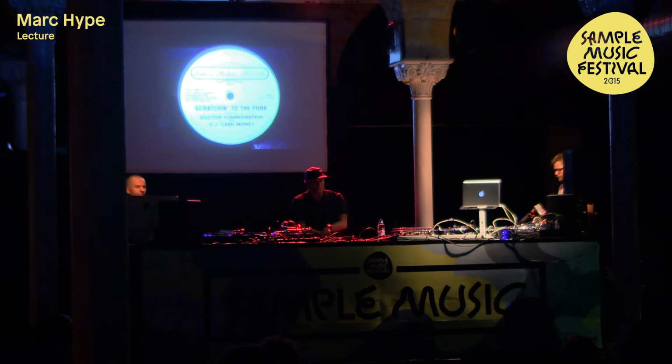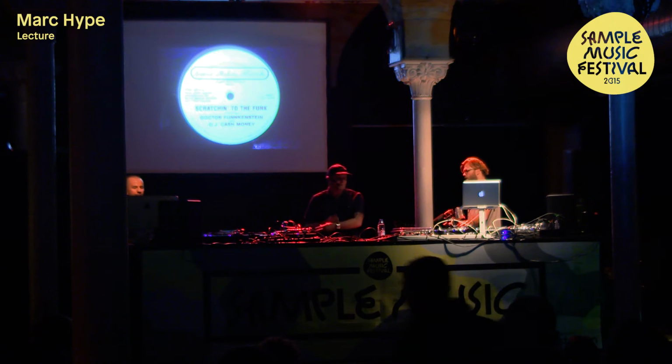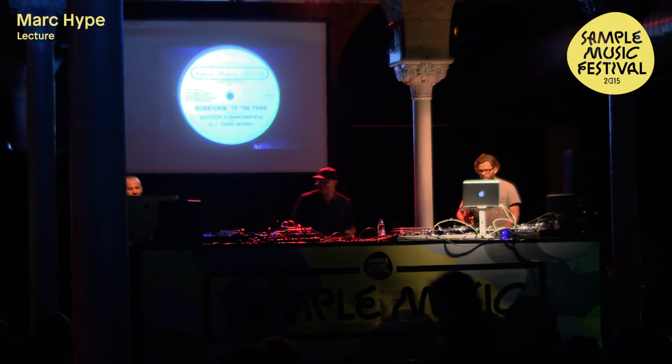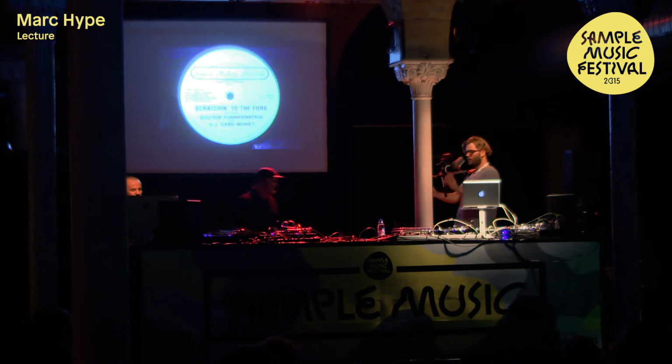Then Cash Money was the first to put it on a record, and Jazzy Jeff put it next on a record with a name to it. It's pretty hard to say, but yeah, it's the transformer scratch. It's to be said, it's the first one here on Scratching to the Funk.